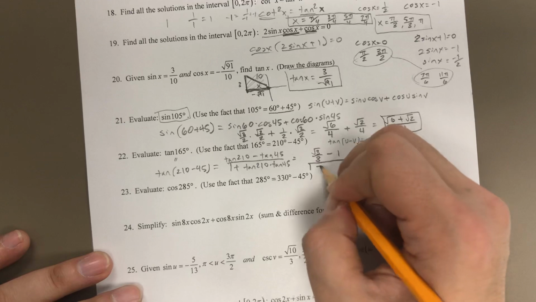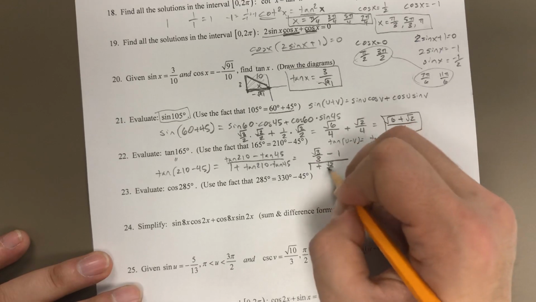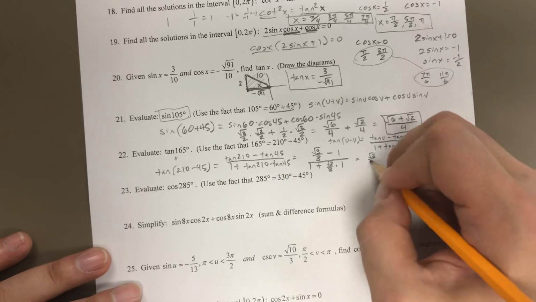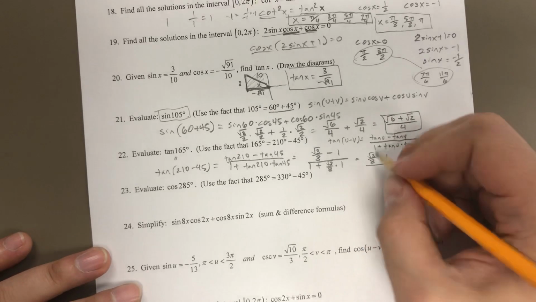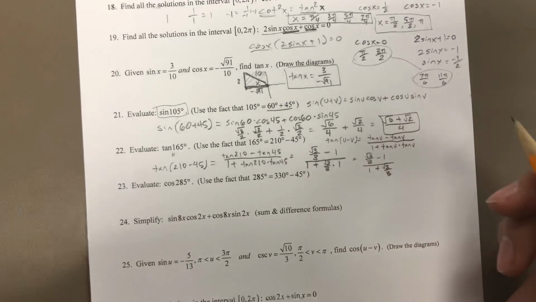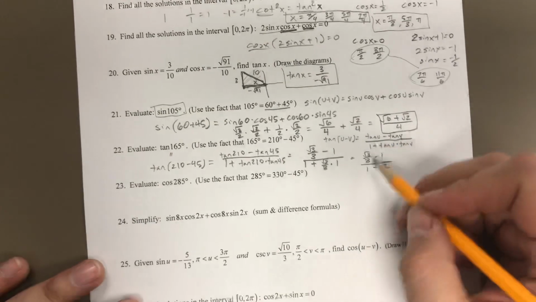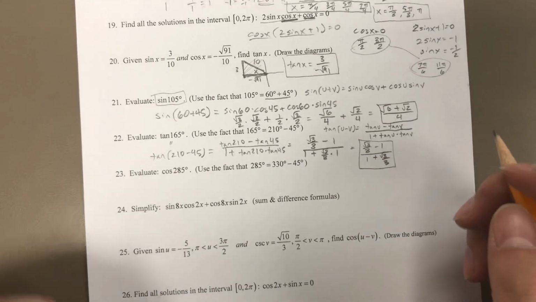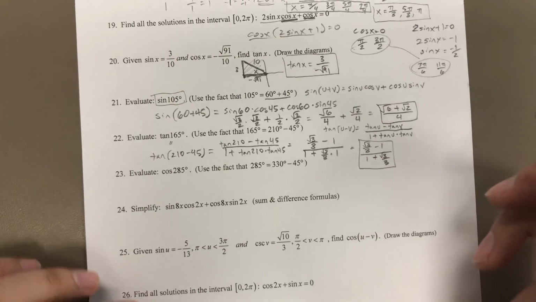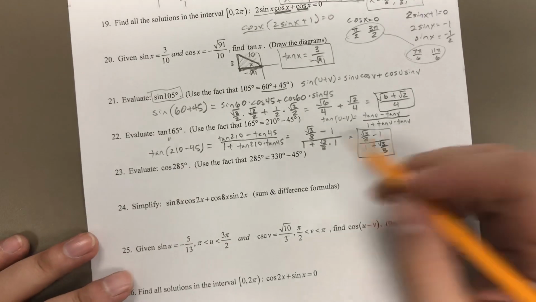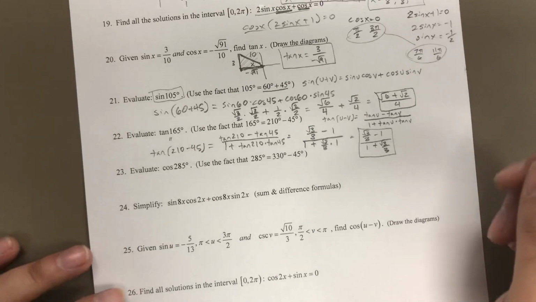So we've got square root of 3 over 3 minus 1 over 1 plus square root of 3 over 3 times 1. You're supposed to rationalize the denominator, but if you just wrote it out like that, you're good to go. I'll do some of those rationalizing the denominator ones on the group work, so let's just leave it like that. Just plug it in and make sure you know your unit circle values, basically.